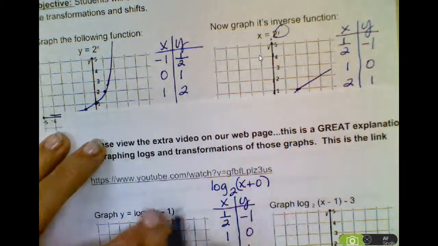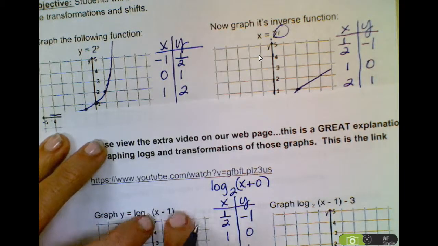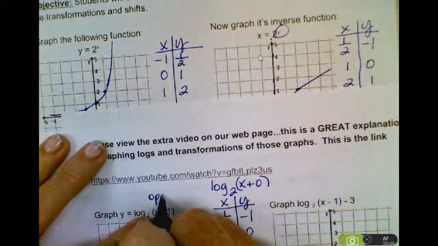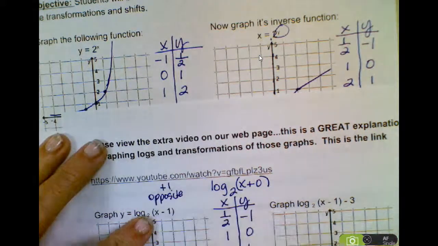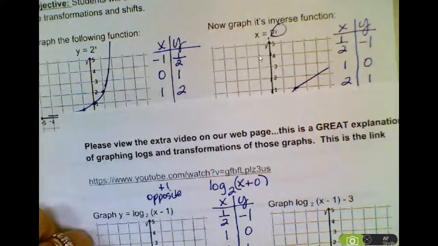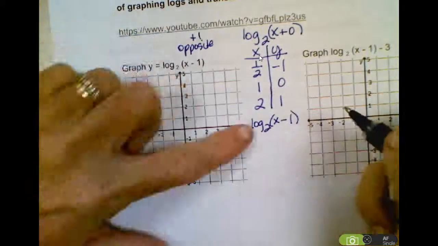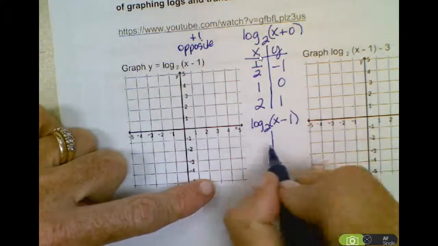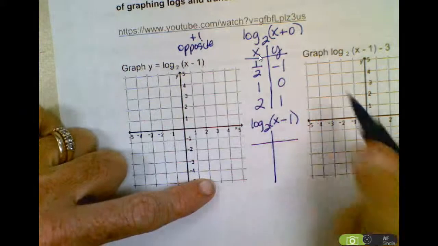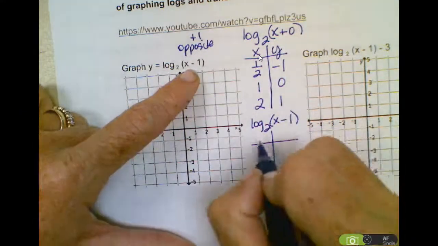What you have to think about is what would I have to add to -1 to get 0? So within the parentheses, it's always the opposite shift. So we're going to add 1 to our x totals. So for the log of 2x minus 1, we're going to add 1 to all of our x inputs. Our y's do not change. The outputs do not change. But that x input is going to change because we have to increase each of them by 1.